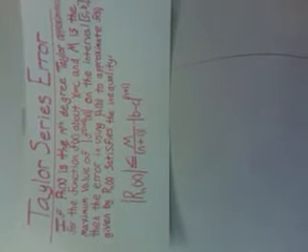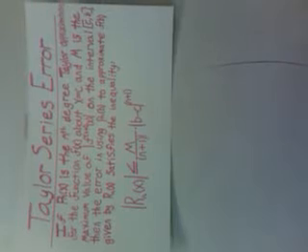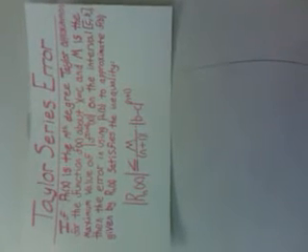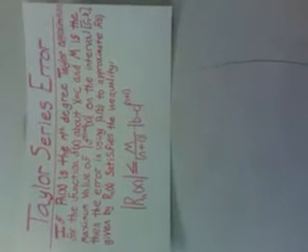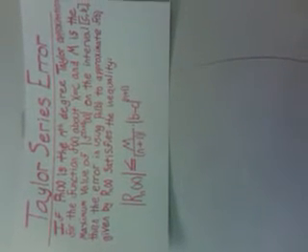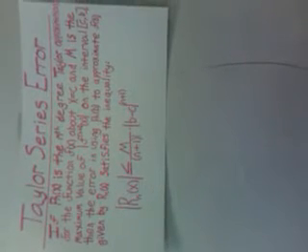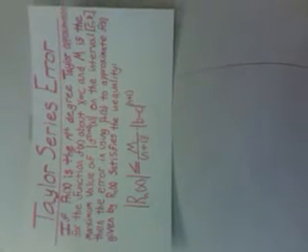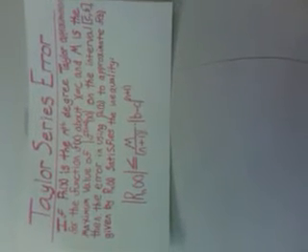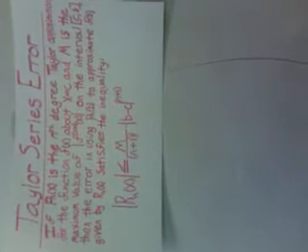So if Pn of x, the polynomial approximation of f of x, is the nth degree Taylor approximation for the function f of x about x equals c, that's the point our polynomial approximation is approximating f of x at, and M is the maximum value of the absolute value of the n plus 1 derivative of f of x on the interval c to b, with c being the point at which our polynomial approximation is generated and b being the point we're trying to examine.